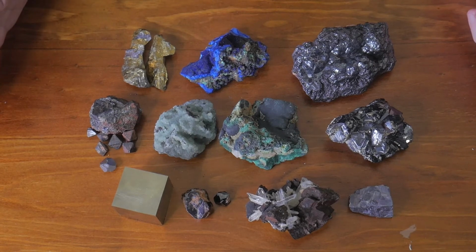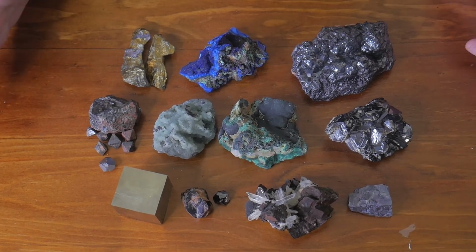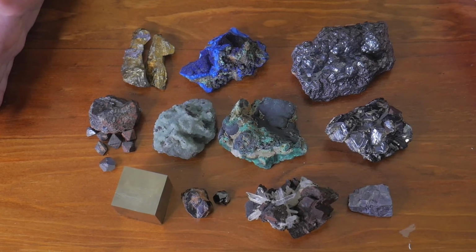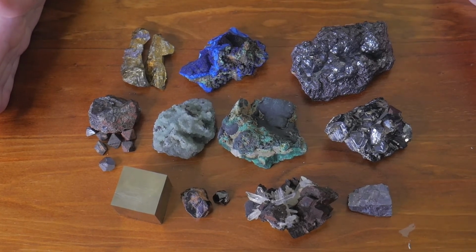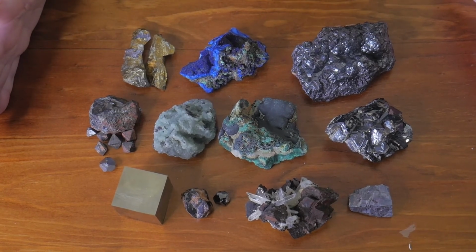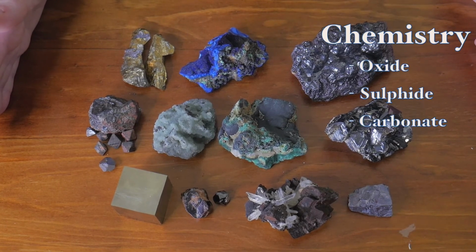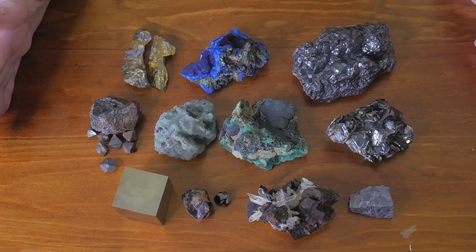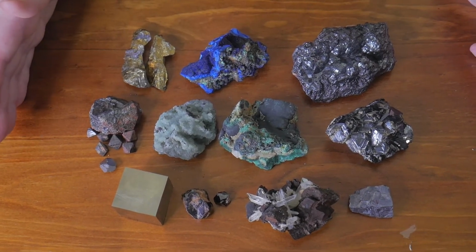Okay, just to recap, remember this was the group of minerals that we've looked at today. Remember how I said that there were two possible ways that we could classify the same set of minerals. We can classify them according to their elements, whether they were an iron, lead, zinc or copper, or we could classify them according to their chemistry, whether they were an oxide, a sulfide or a carbonate. So let's start with the elements first. Let's start off with iron.